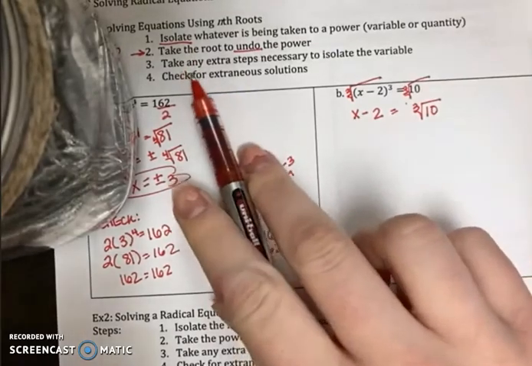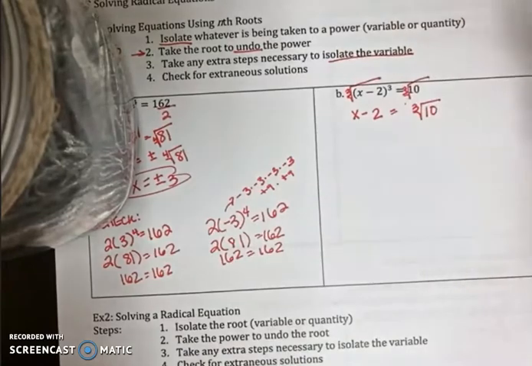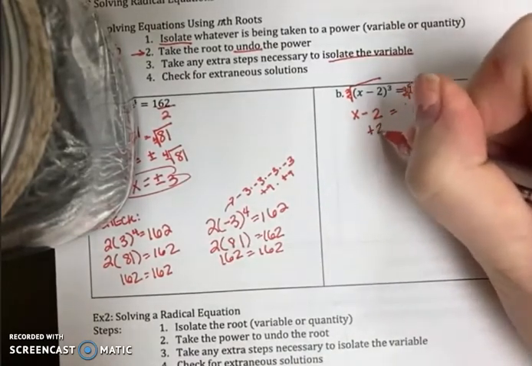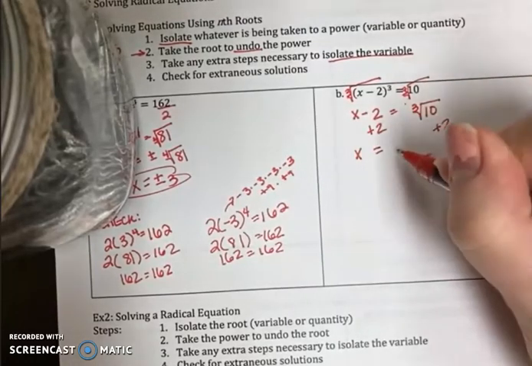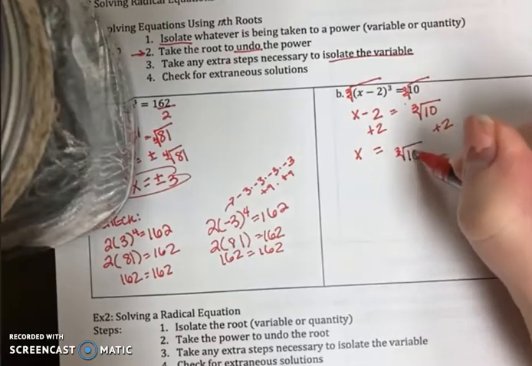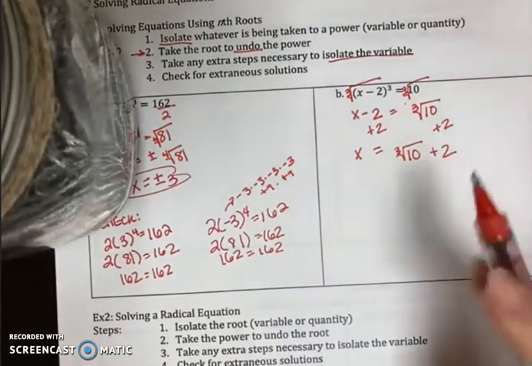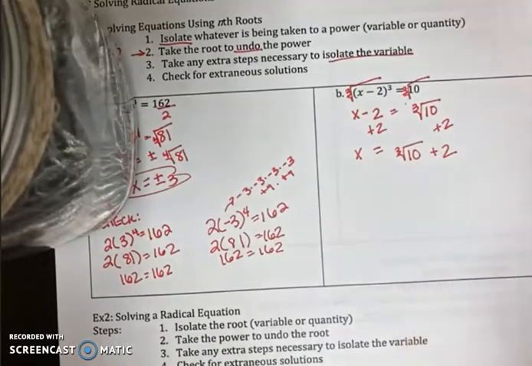Now, step 3, we need to take any extra steps necessary to isolate the variable. So we're basically just solving for x. To get x by itself, I add 2, leaving me with x equals the cube root of 10 plus 2. If I could simplify this radical any further, I would. However, the factors of 10 are 1 and 10, 2, and 5, and none of those are perfect cubes, so it's actually just going to stay like that.